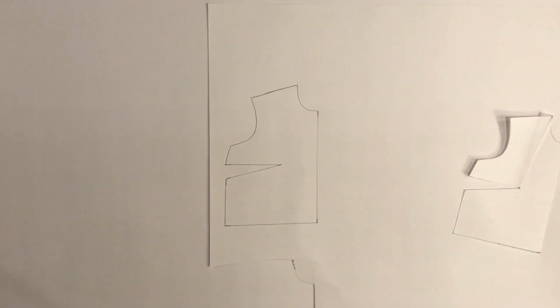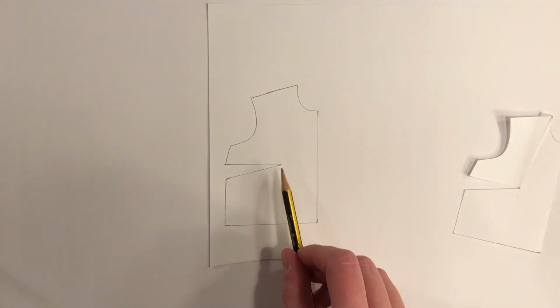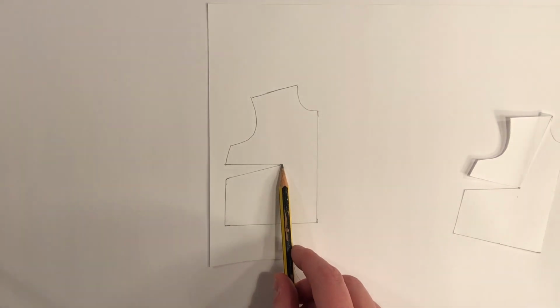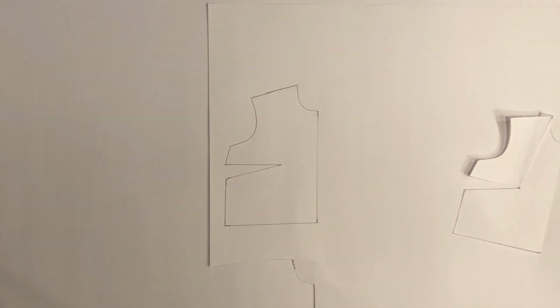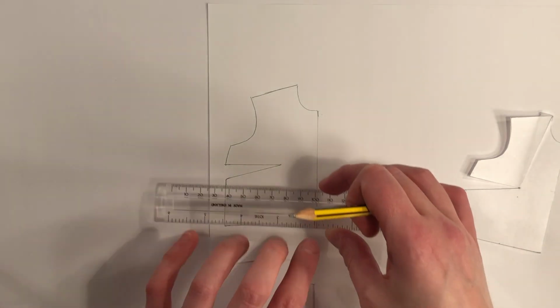There's one really important thing that you need to do, which is to shorten the length of the dart. So at the moment it comes all the way to the bust point, and if you were to leave it that long on a garment, what you'd end up with is a bit of a pointy boob problem. It would look really odd, and unless that's the look you're going for, which I doubt it is, you want to shorten that. So in full scale you'd be shortening the dart by 2 centimetres, and in quarter scale you'd be shortening the dart by 0.5 centimetre.